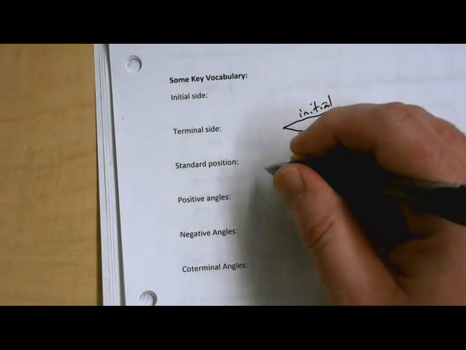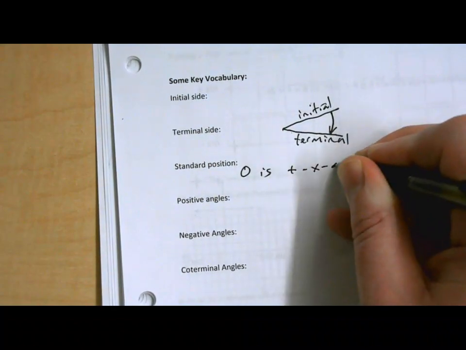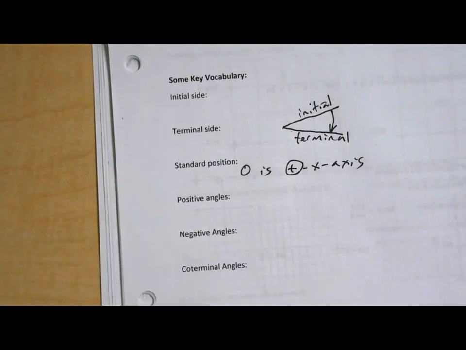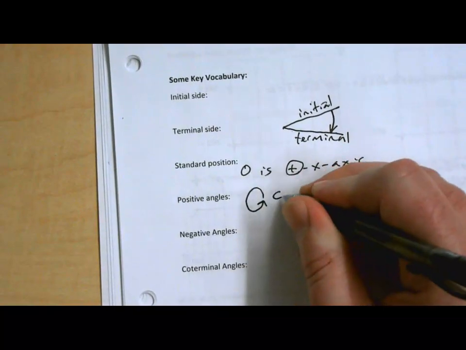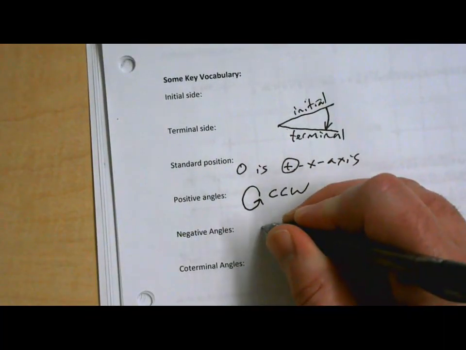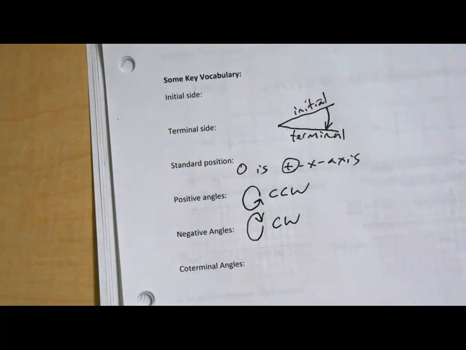In standard position, we said that 0 is the positive x-axis. So if we're talking standard position, then the initial side is set as the positive x-axis. We define positive angles as angles that are rotating counterclockwise from the initial to the terminal, and negative angles are defined as ones that are rotating clockwise from the initial to the terminal.